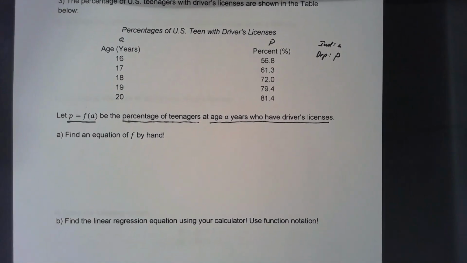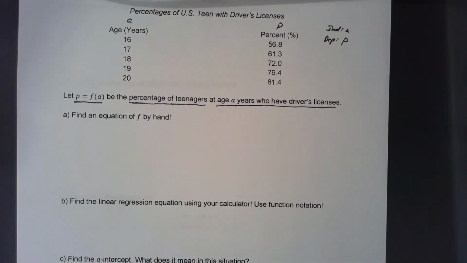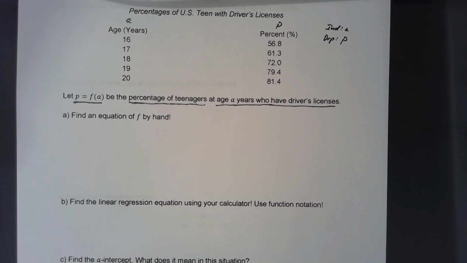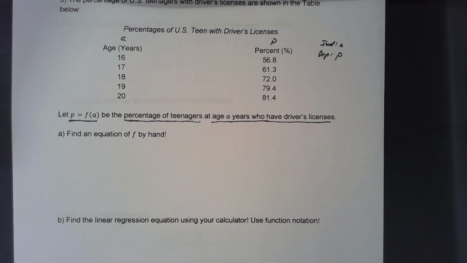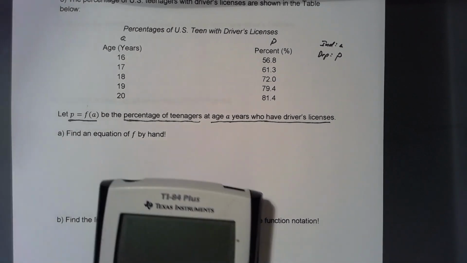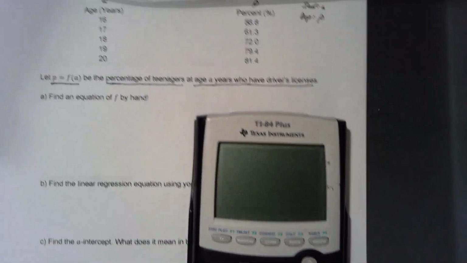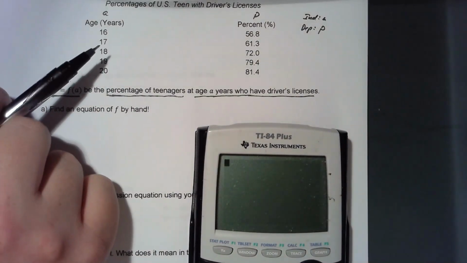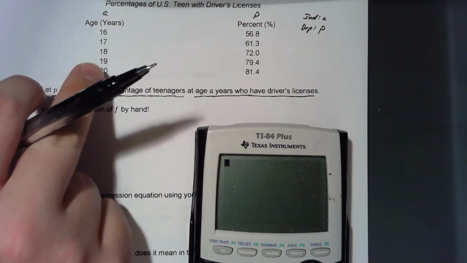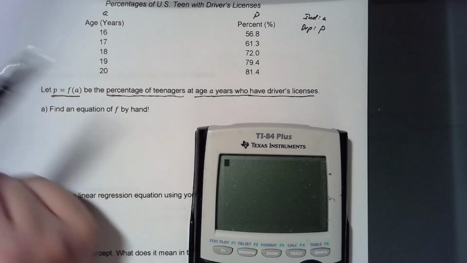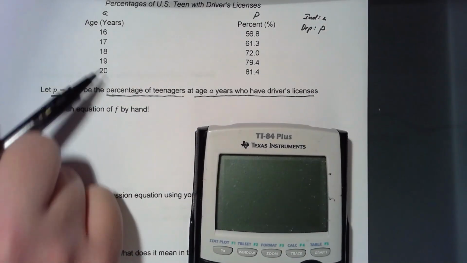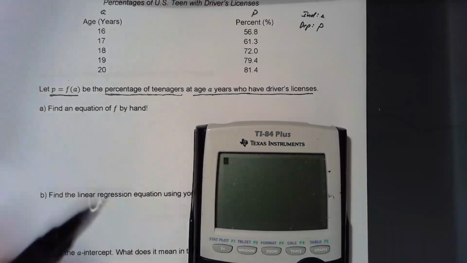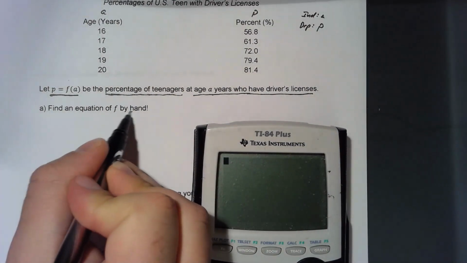All right, so question A is to find the equation by hand. In order to do this, what do we have to do? We have to make a scatter plot because we want to make sure that we pick two good points, remember we use interpolation? We want to use two good points that give us the best equation by hand. And that's what I mean by by hand, is we want to use interpolation.